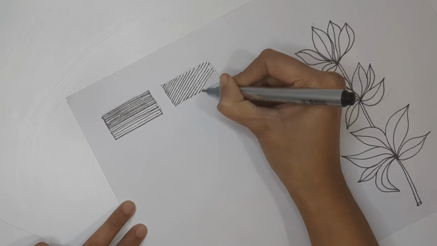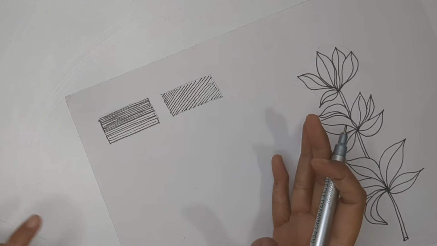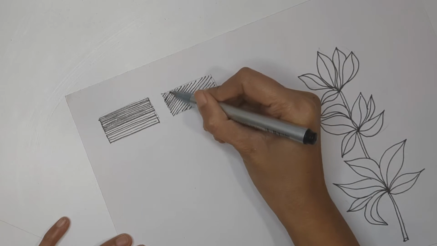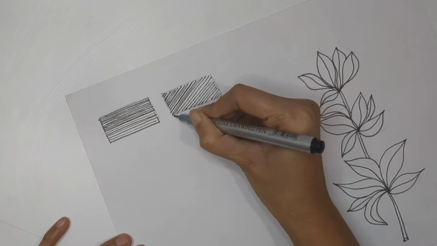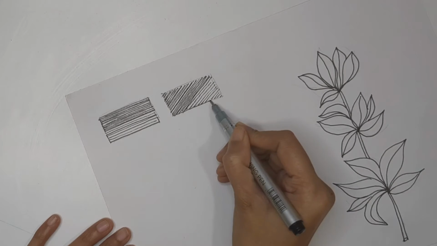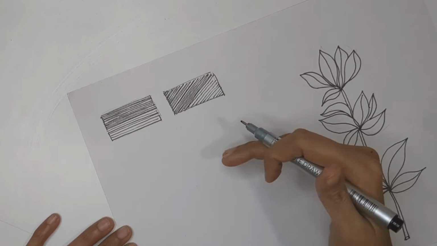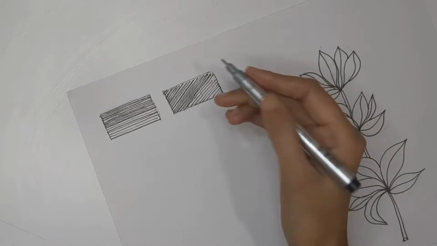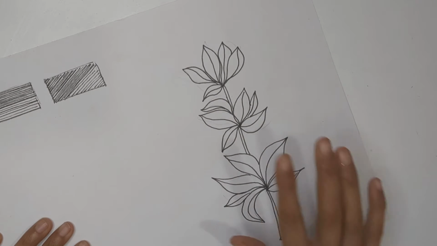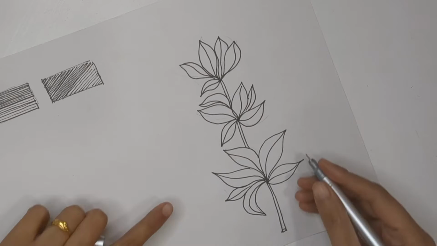So based on the density of the lines, you will get the shades accordingly. And as you can see, you can get the darker shade and the lighter shade based on how many lines you have in that particular area. And depending on your need, you can create multiple lines like this in your object. So we have learned everything about hatching. You can hatch in different directions. Hatching means creating parallel lines. It's simple. Now let's do some hatching in the middle group of my leaves.